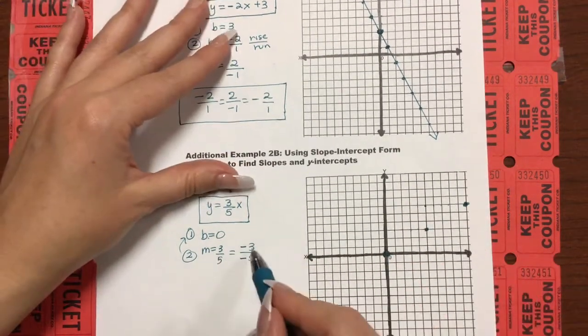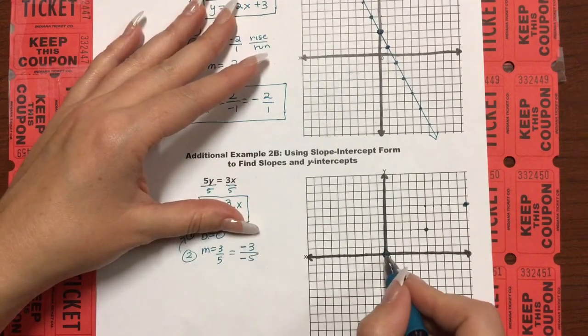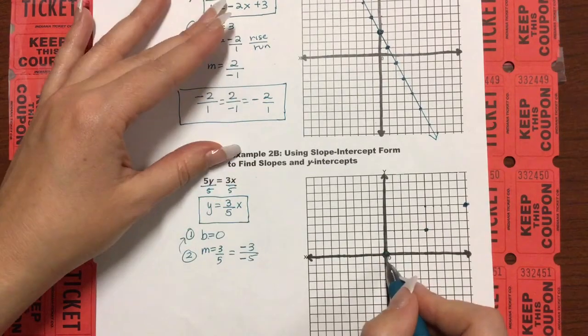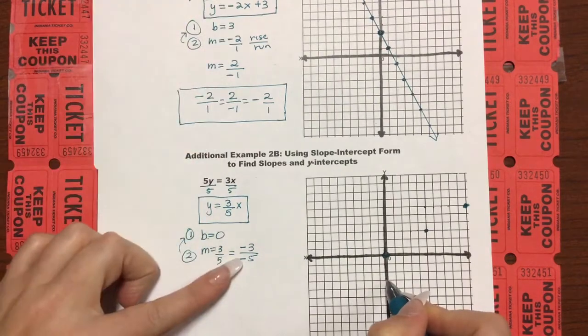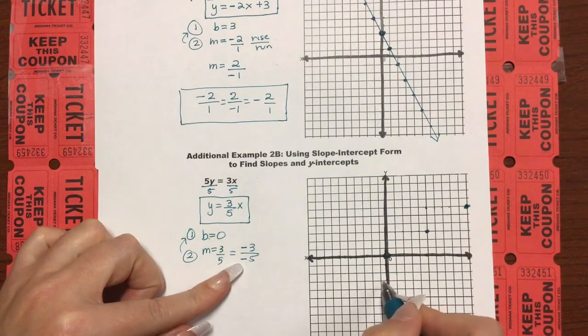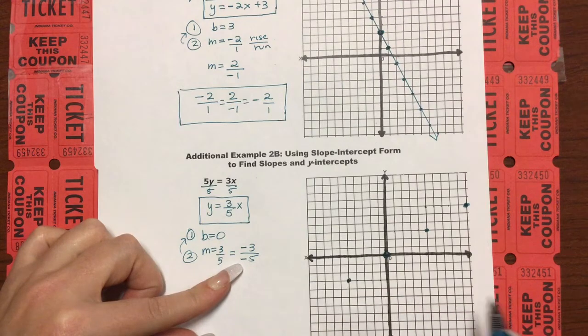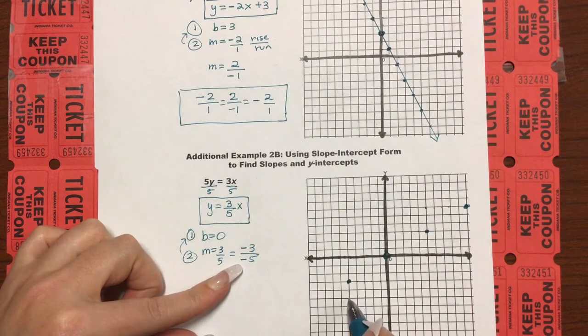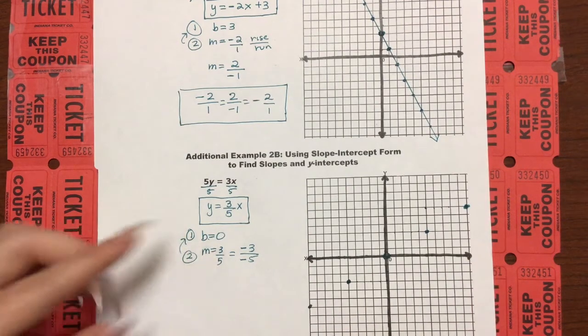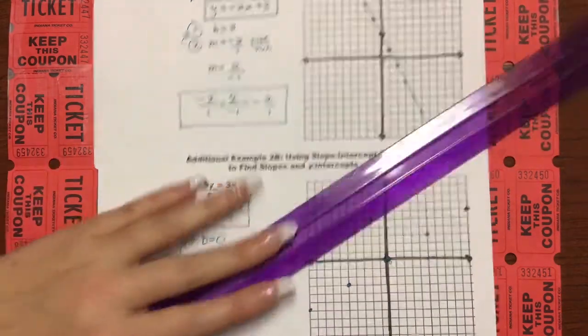So we're going to do the opposite. We are going to go down in the negative direction 3. 1, 2, 3. And then we are going to run in the negative direction 5. 1, 2, 3, 4, 5. And then one more time, we're going to go down 3, 1, 2, 3, and then over 5, 1, 2, 3, 4, 5. Perfect, and we are ready to graph our line.